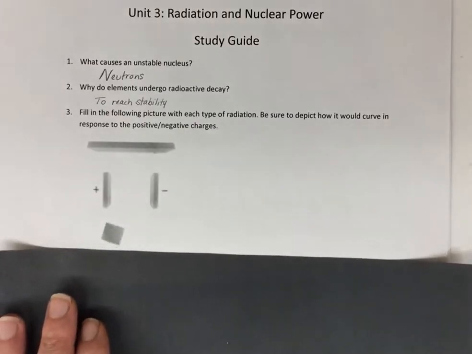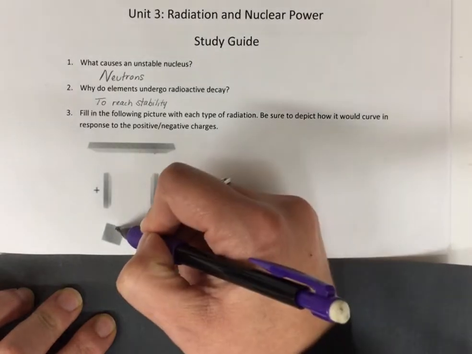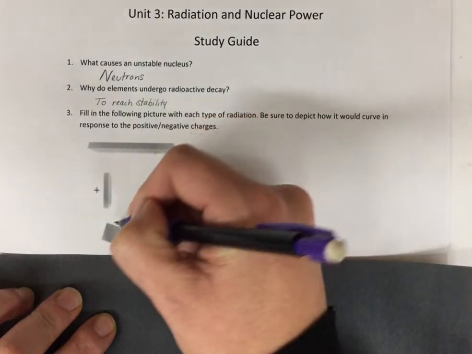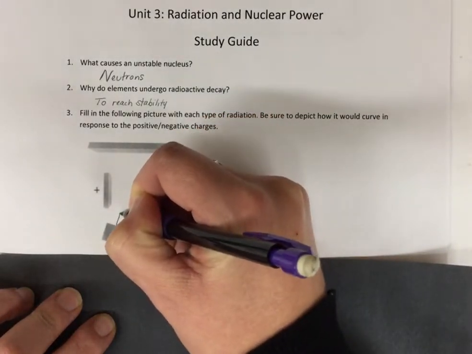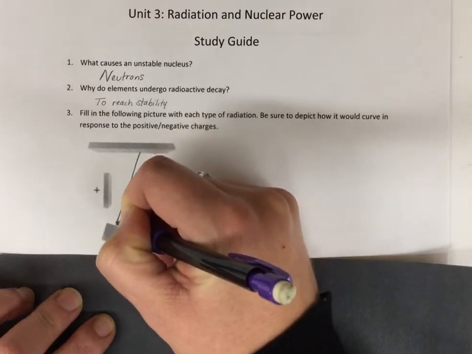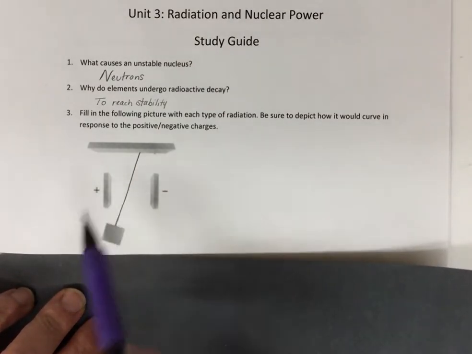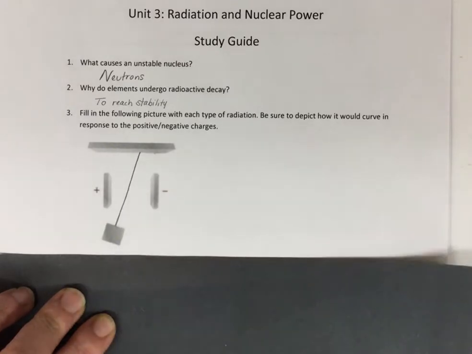So then filling in this picture with each type of radiation. This was in your notes. And remember the charges of each different type of radiation as you're doing this. So this is your radiation source right here, which means that you're going to have one beam that's going to go straight through, because there is one type of radiation that does not have any charge, so these plates would not affect it in any way. So this is going to be your gamma ray.